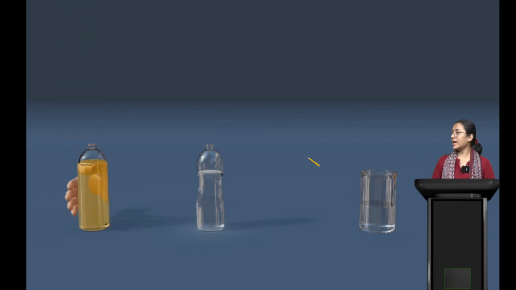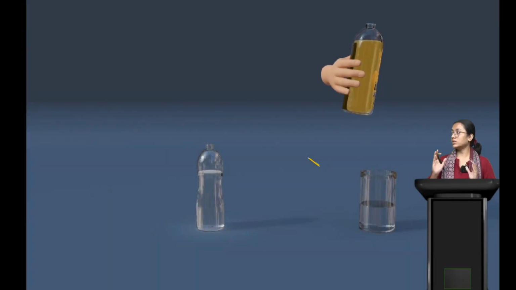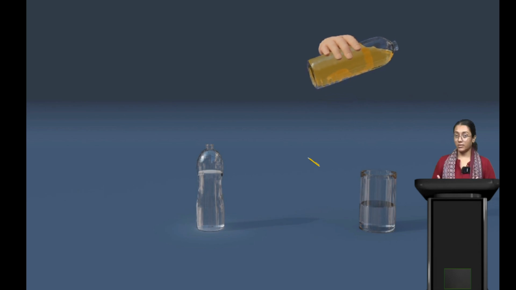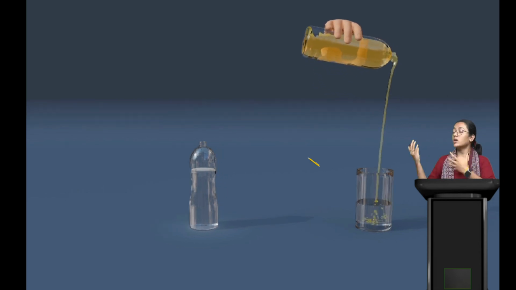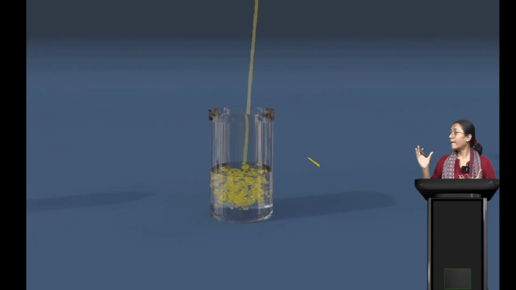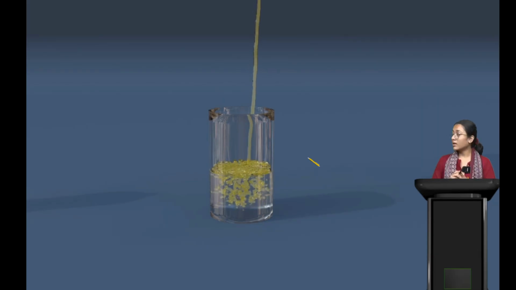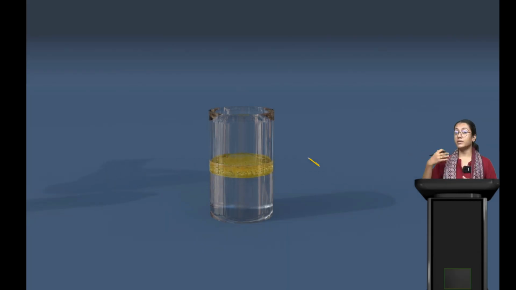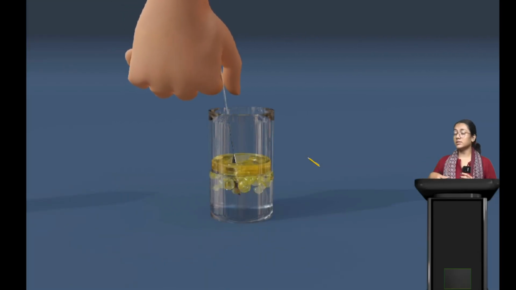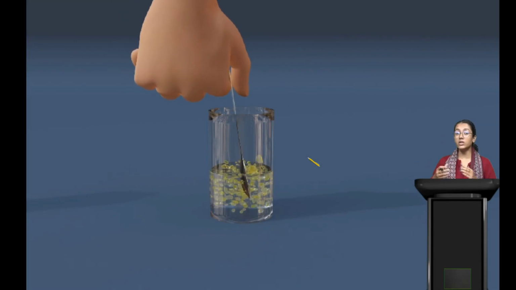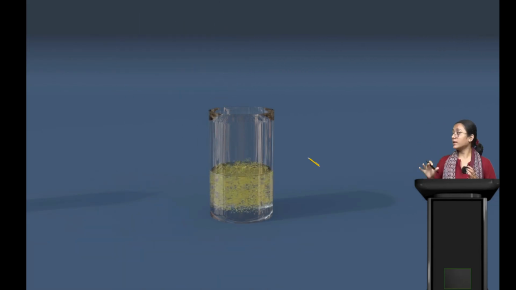And see, in the next case there is one bottle of oil, and from that bottle we are pouring some oil into the beaker which has water in it. See what changes we can observe. The water is at the bottom, and the oil which we are pouring is forming two layers, right?